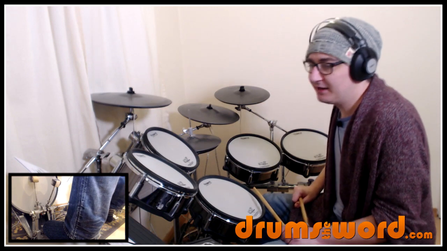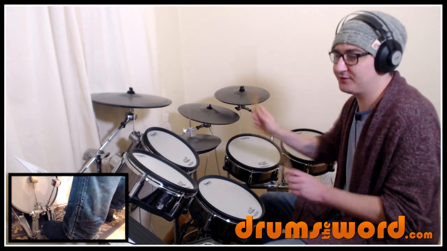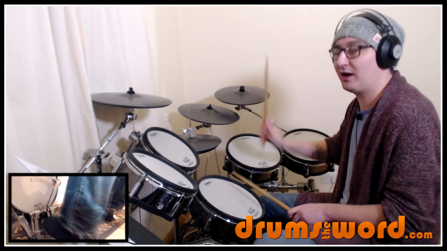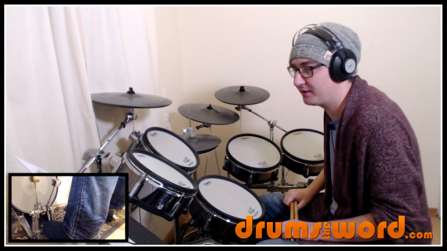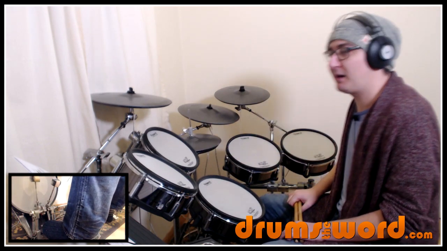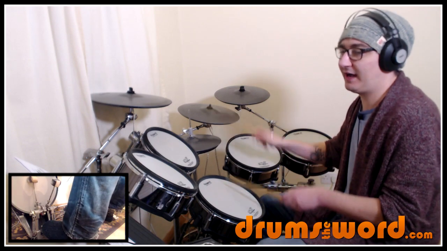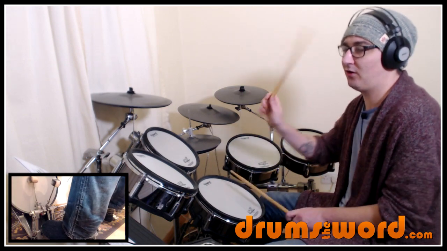Line 3, look out for the second bar. 1, 2, 3 and 4 and 1. Another little sneaky bass drum at the end. And then straight to bar 4 where we get 1 and 2 and 3 and 4 and 1.